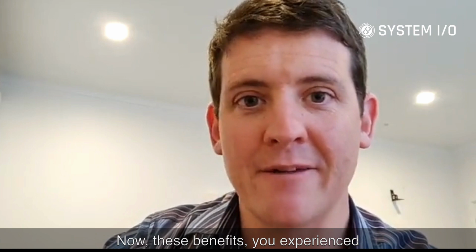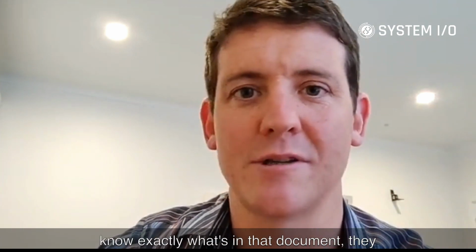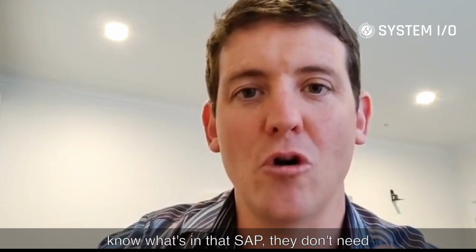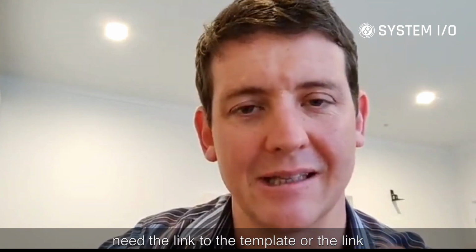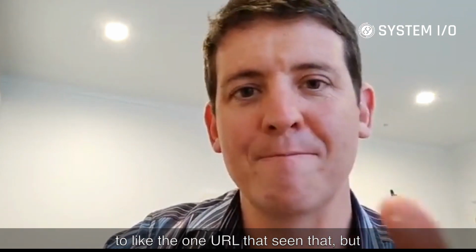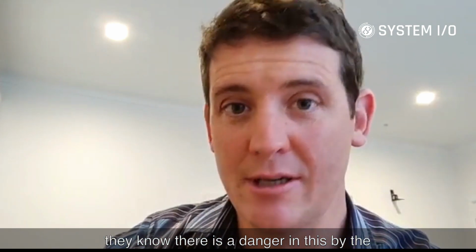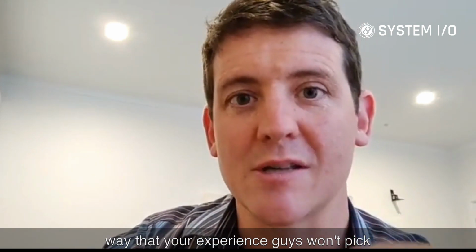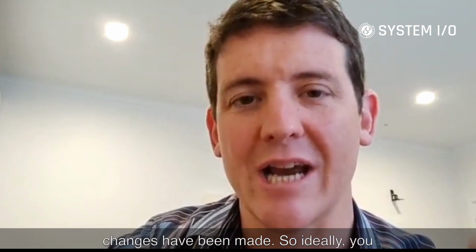Now, this benefits your experienced users. Those who've done it a lot know exactly what's in that document. They know what's in that SOP. They don't need all the fine detail. Perhaps they just need the link to the template, or the link to the one URL that's in that. There is a danger in this, by the way, that your experienced guys won't pick up changes, that they won't realize that changes have been made.